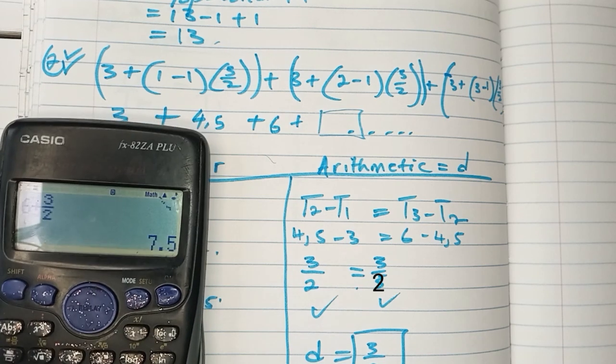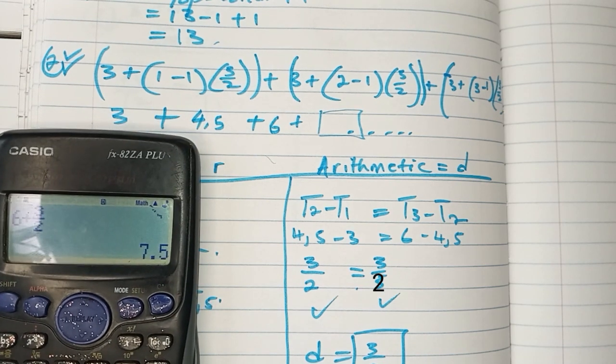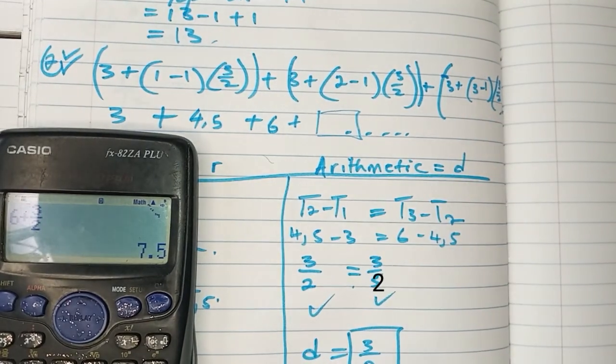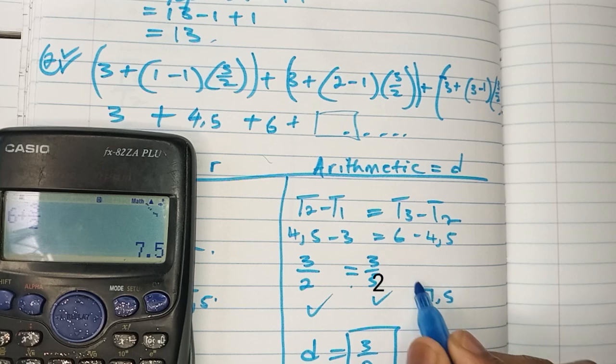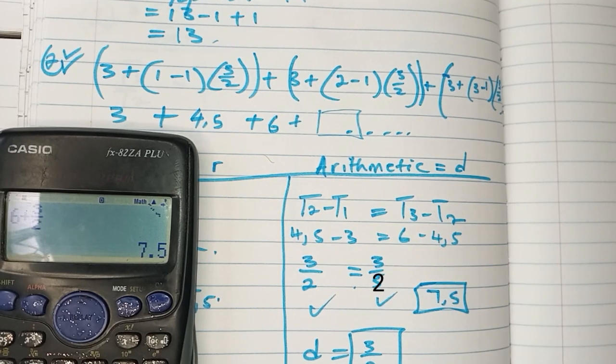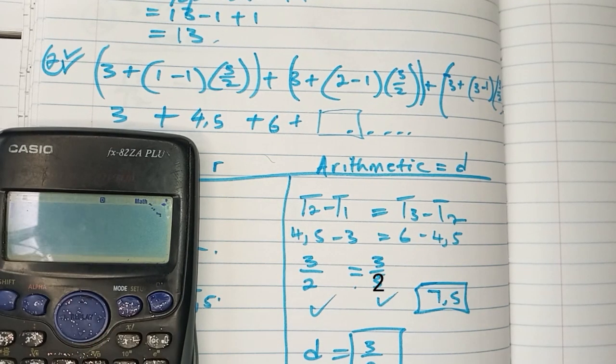It's 7.5. All right, let's see if it's 7.5. Let me write it here. 7.5. Right, so we are going to substitute in term number 4 in this one and try to see if we were correct. It's 3 over 2.